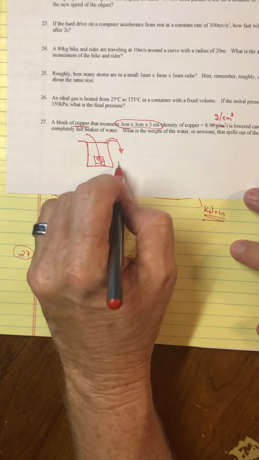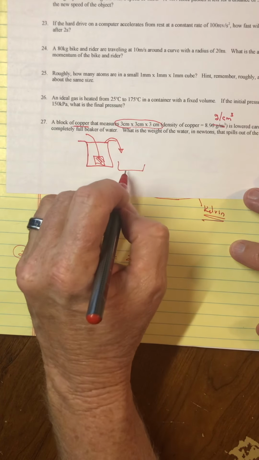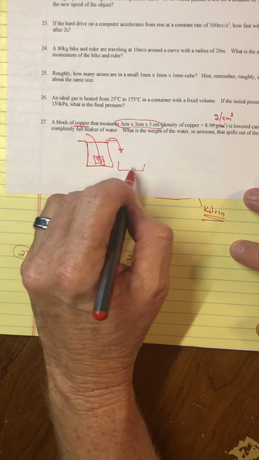So if there was a scale over here, when it flows out and you were to weigh it on the scale, you would say it's 27 grams of water. So you can either say it's 27 grams of water or it's a volume of 27 cubic centimeters. Now, the reason I want the mass, though, is it does ask for the weight. And weight is mg, so I need to know the mass. That's the key. And if it's going to be in newtons, mass needs to be in kilograms.